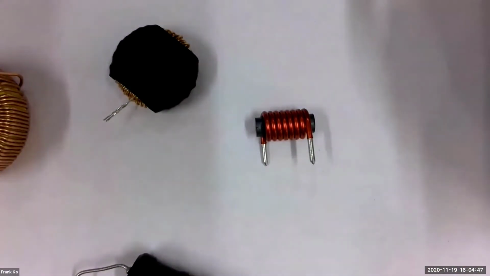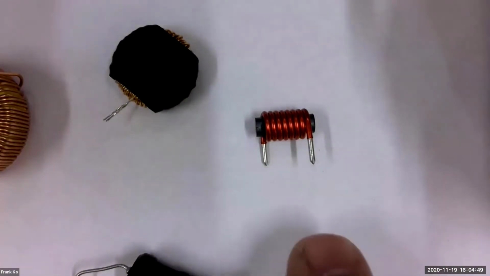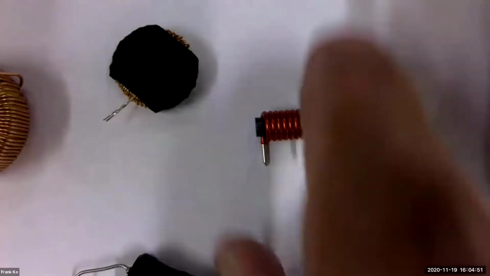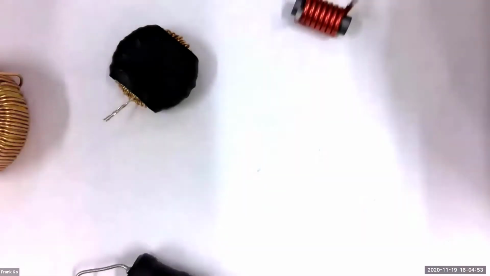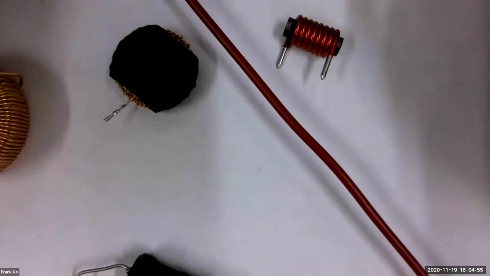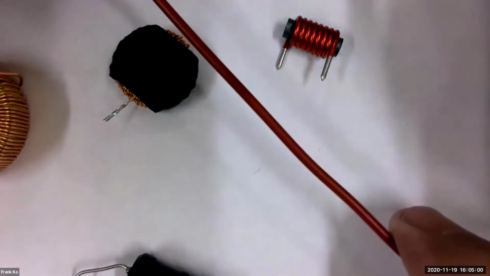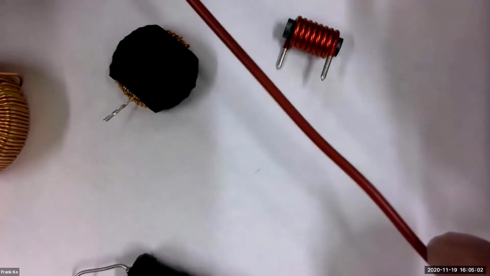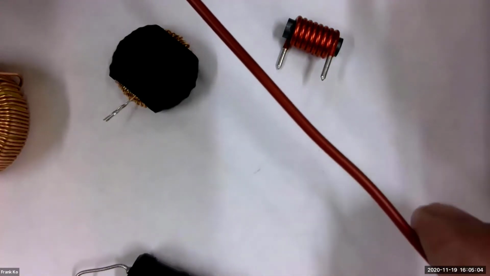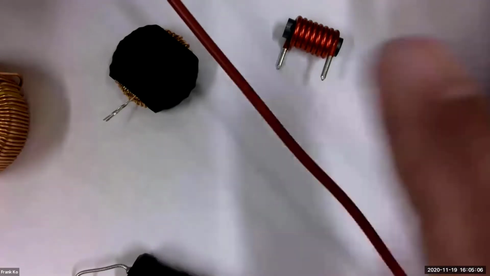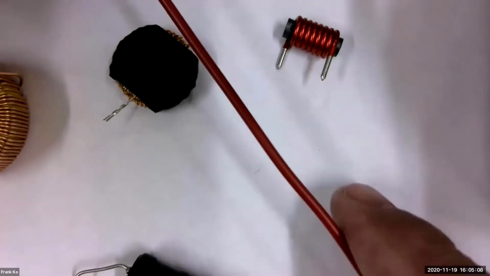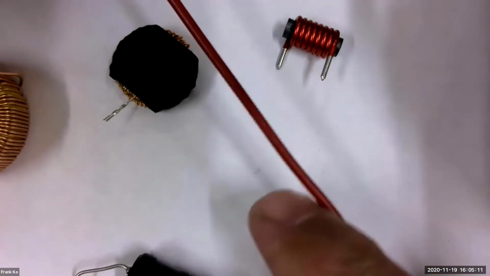So what causes that? When we run electricity through any piece of wire, separate of being a coil, let's just say we have a piece of wire, if I run DC through this in one direction, electrons flow in one direction, there will be a very specific magnetic field that is developed around this wire.